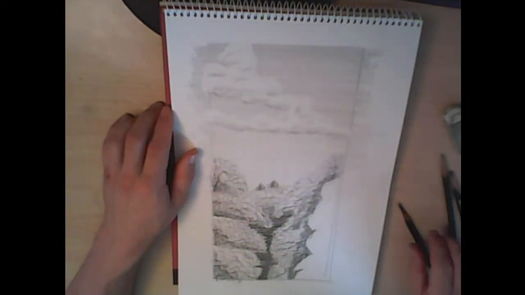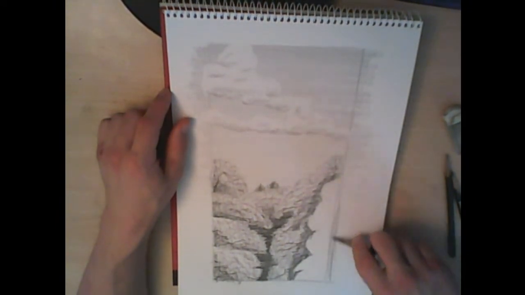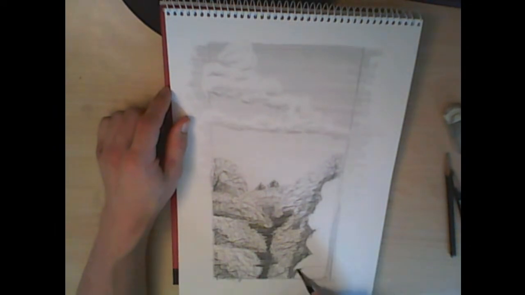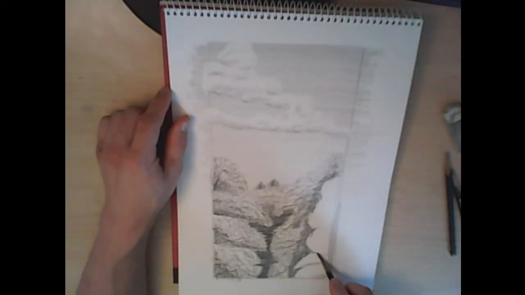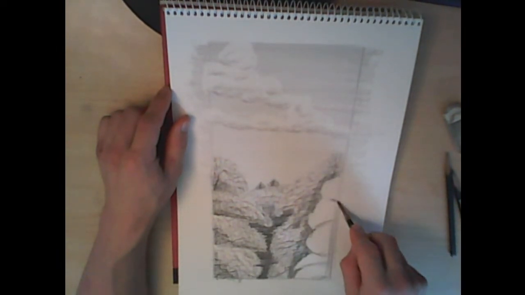And to the last tree now. This one's got a couple more volumes. One's right here, one down there, one right here, one here, and this one over here.